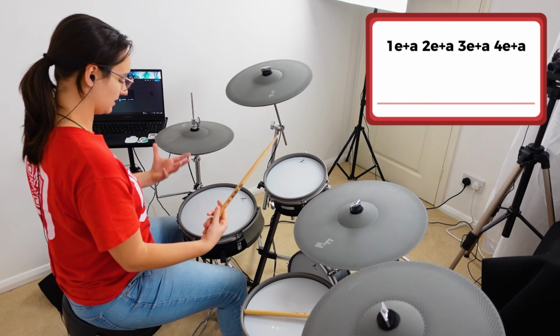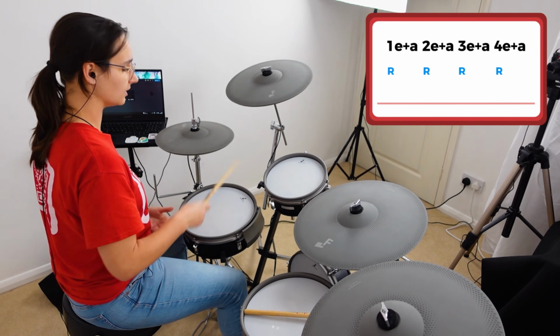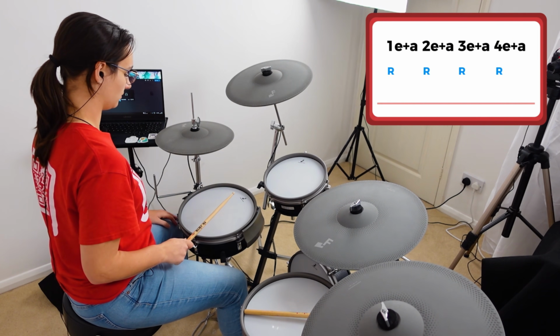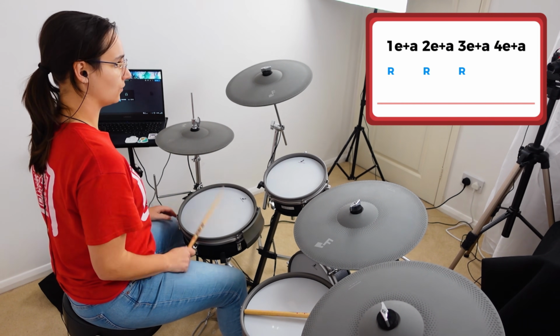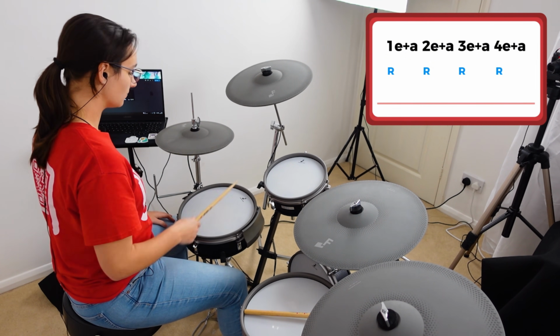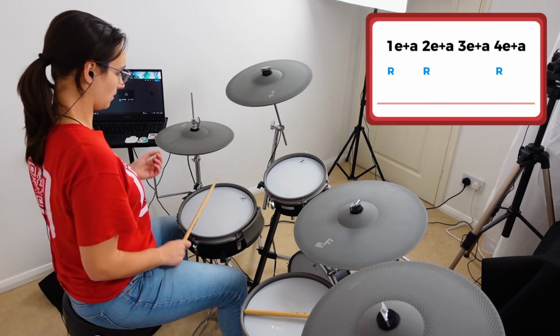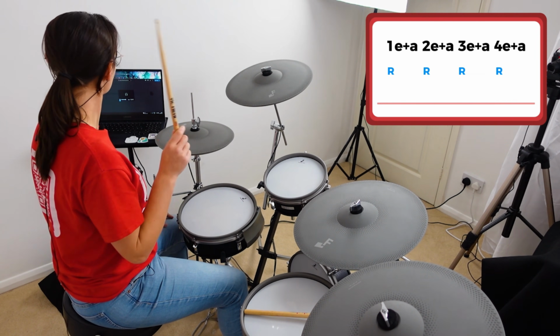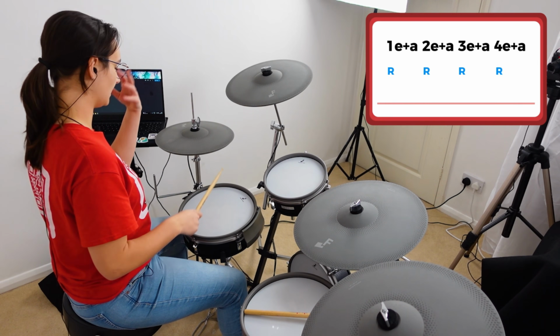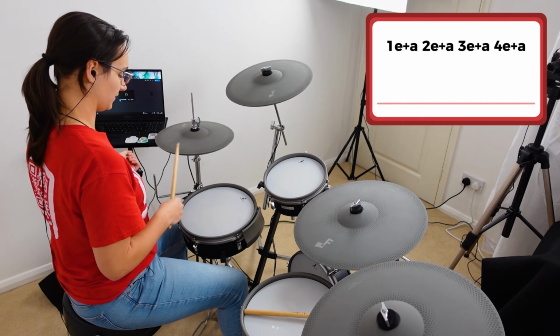Good stuff. We're going to have another tempo now. 1, 2, 3, 4. Don't rush. 1, 2, 3, 4. Try and feel it. 1, 2, 3, 4. Keep counting out loud. 1, 2, 3, 4. We've got one more tempo change after this.